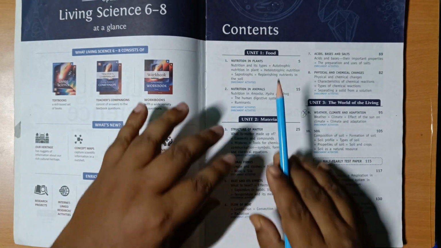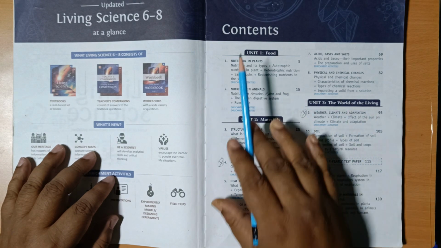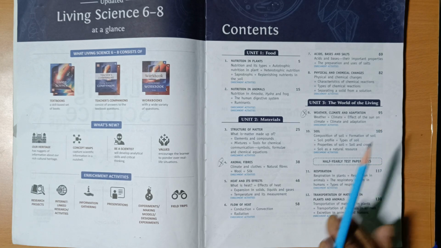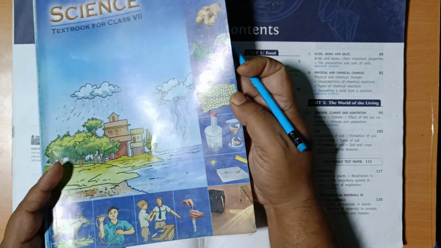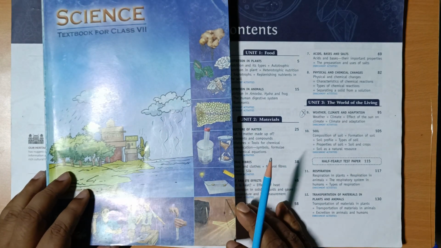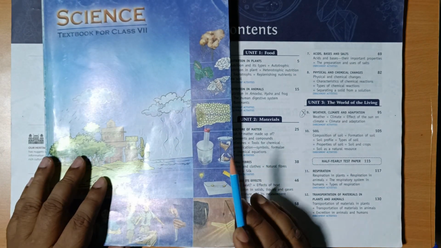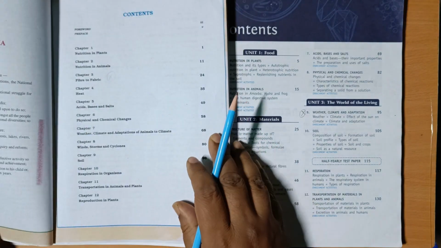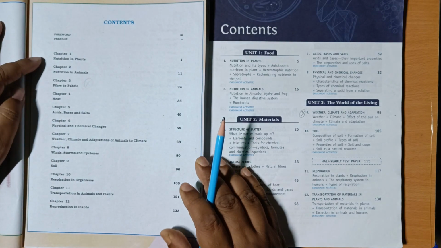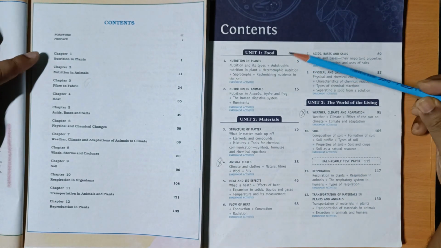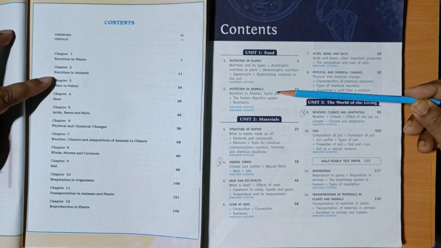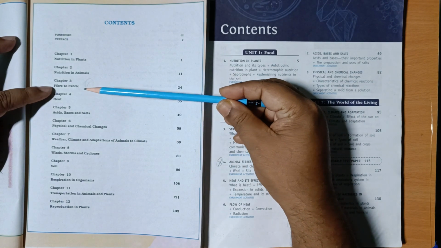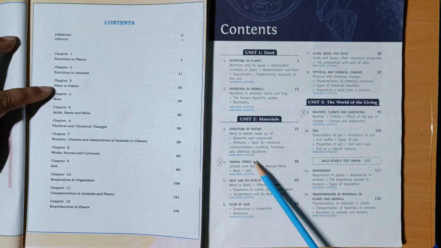So let's start. This is the content of this book, and before I proceed, let me show you the NCERT book of class 6. This is before the rationalization of the NCERT syllabus, and here you will find all the chapters. The first chapter, nutrition in plants, nutrition in animals both, and fiber to fabric, which is now not there in the rationalized syllabus, you will also find over there.